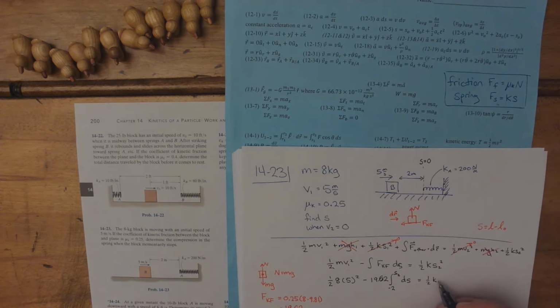And then, oh, I know what K is, so let's call this 200, and this is S2 squared. Okay, so I have 1/2 times 8, which is 4, and 5 squared, which is 25, and 25 times 4 is 100. So this is 100 minus 19.62.